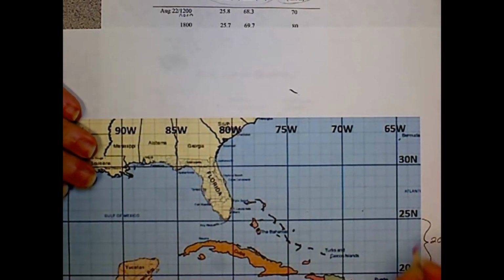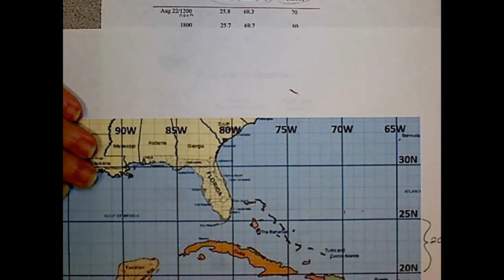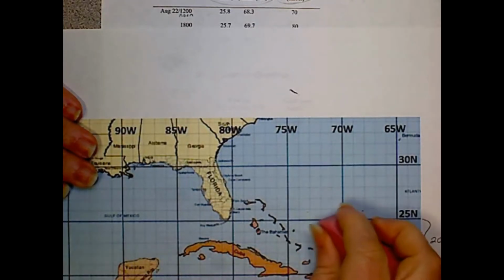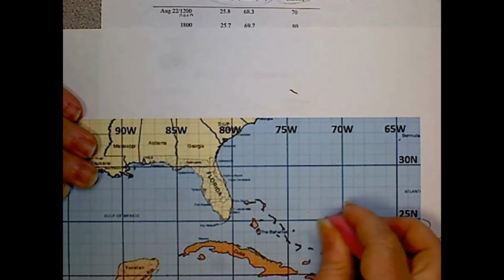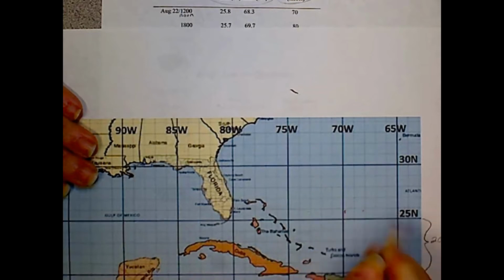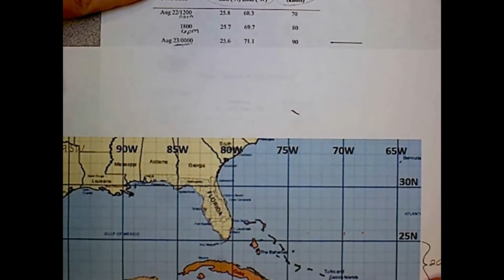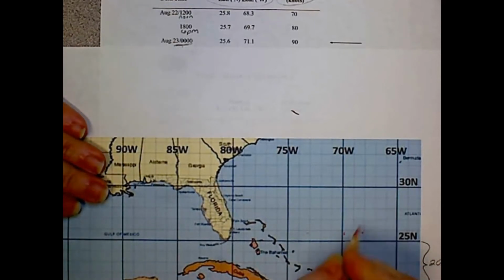So then we're going to go 25.7, 69.7. 69.7 is going to be almost over to the 70. So right about here. Probably right about there. Doesn't have to be perfect. Just needs to be close. Our third one, 25.6, 71.1.